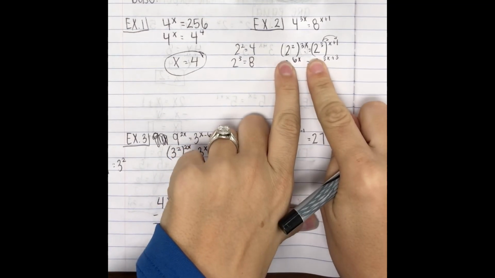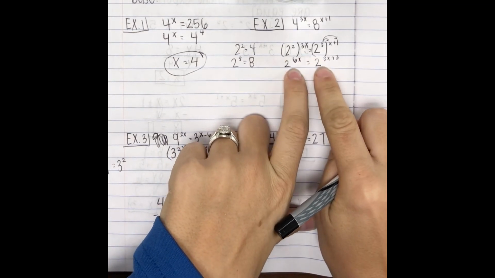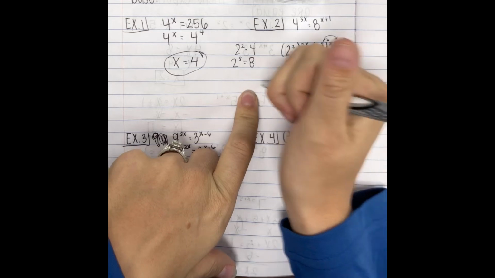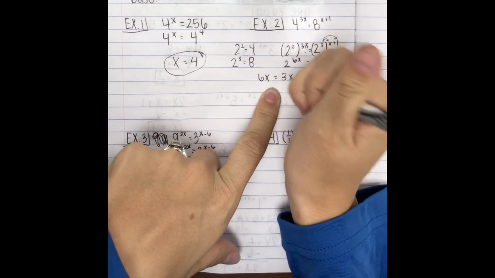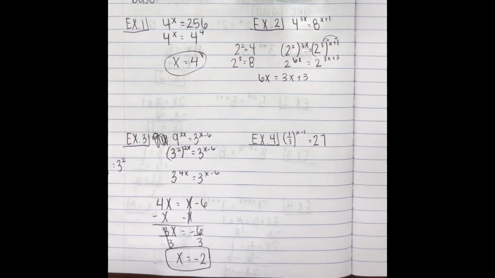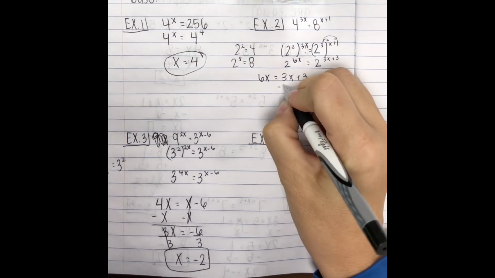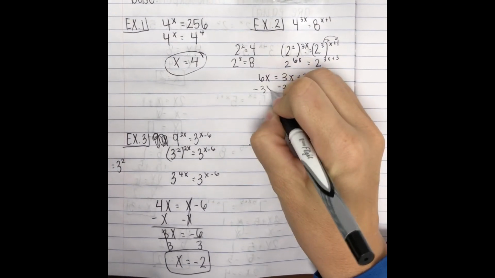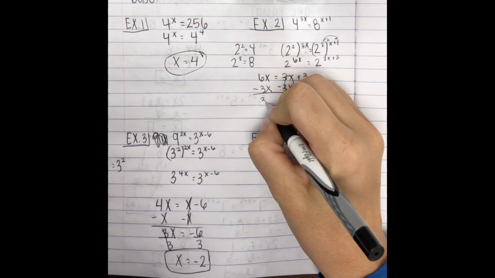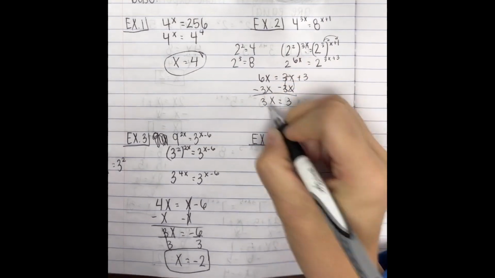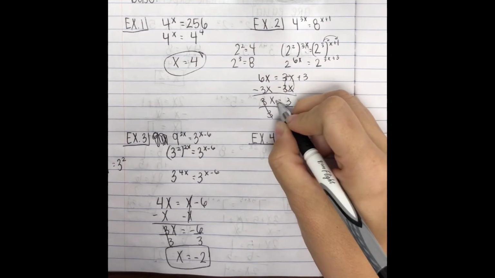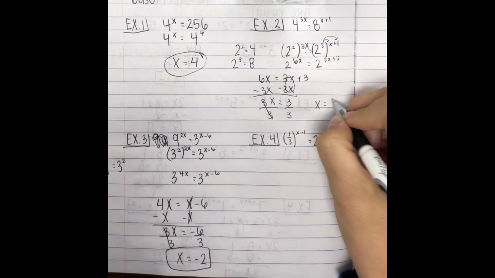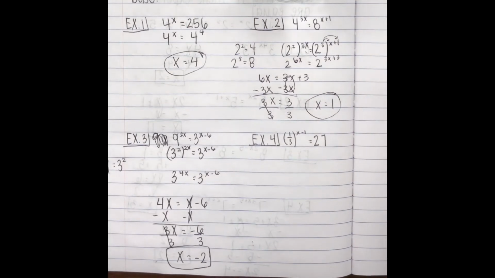Same base, so we can basically drop our bases and just focus on the exponents. So we would say 6x equals 3x plus 3. Okay, so I'm going to subtract 3x to get my x's on the same side. And now I have 3x equals 3. Divide both sides by 3. And we get 3 divided by 3 is 1, so we get x equals 1.